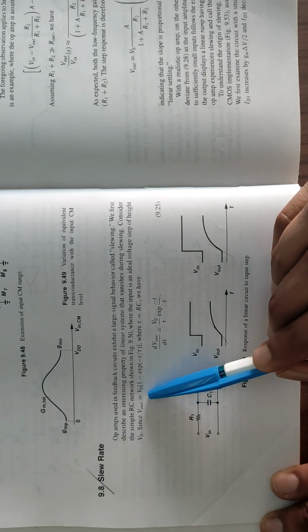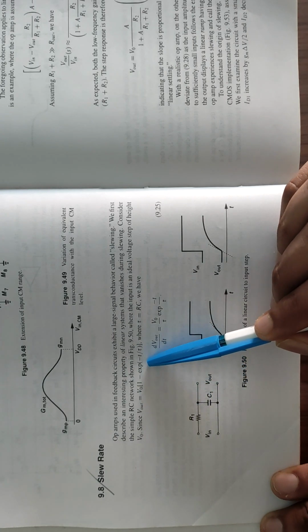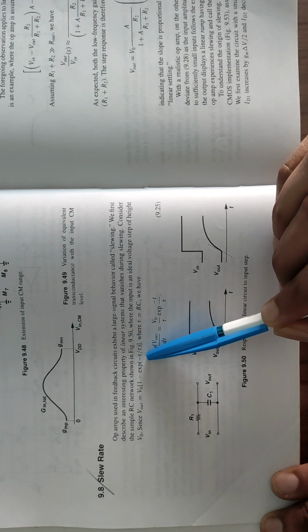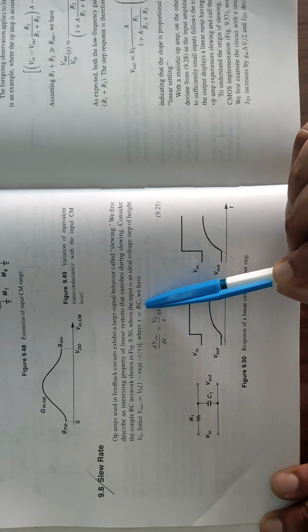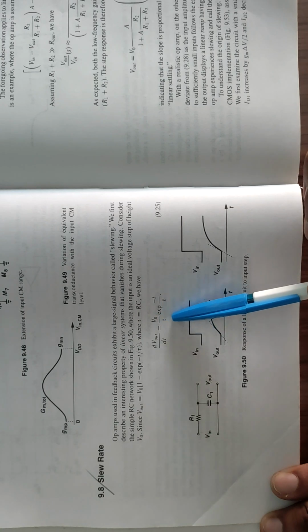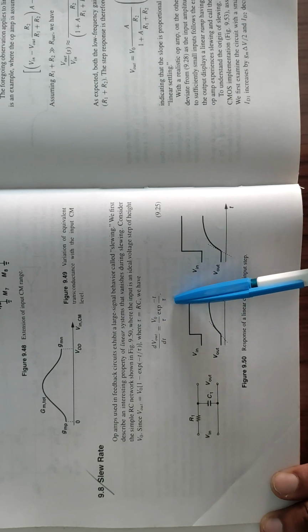Since Vout equals V0 (1 minus exponential of minus t by tau), where tau equals RC, we have d Vout by dt equal to (V0 minus Vout) by tau, that is, V0 by tau times exponential of minus t by tau.